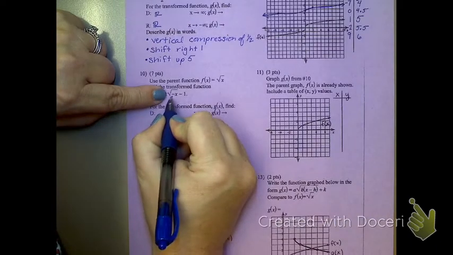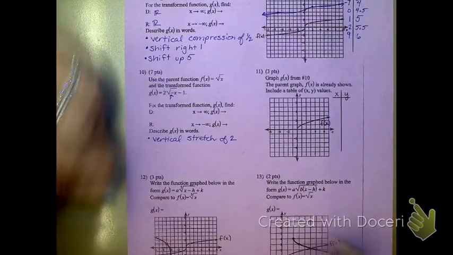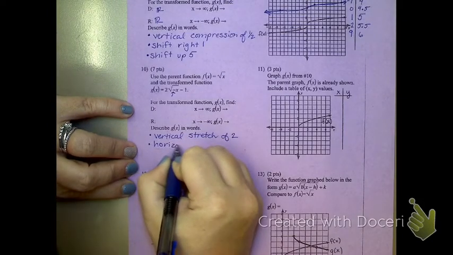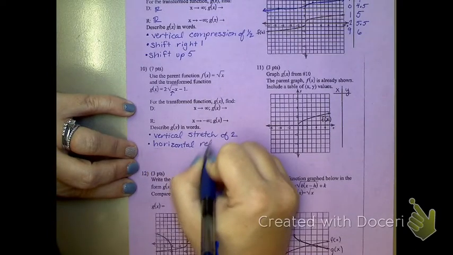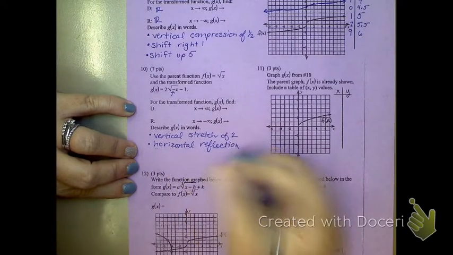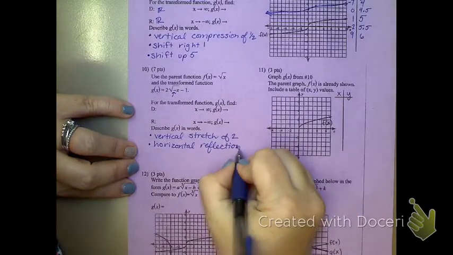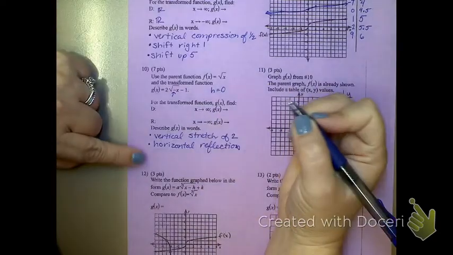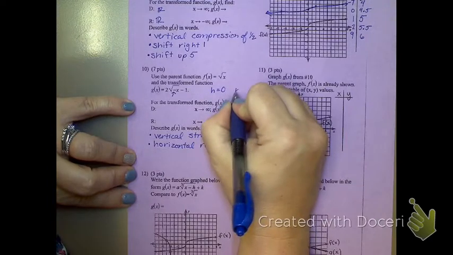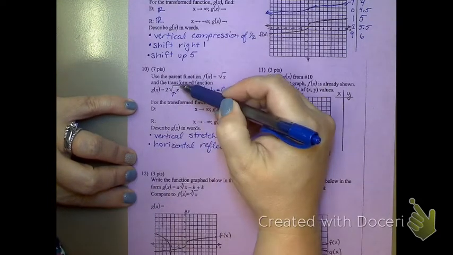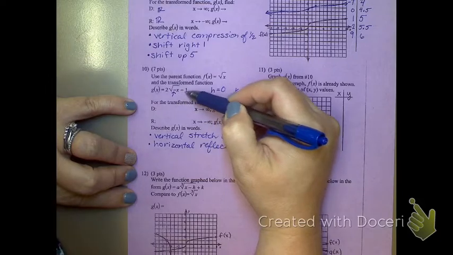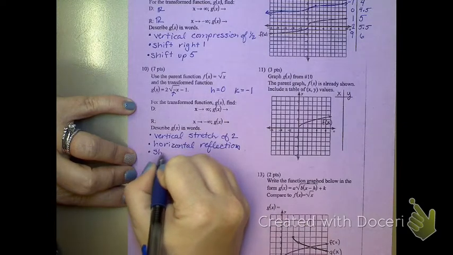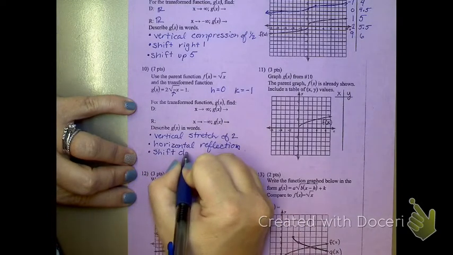Now, this negative sign in front of the x, that means I have a negative b value. A negative b value means I have a horizontal reflection. Now, thankfully, doesn't have to be too confusing. I don't have an h value to deal with. So h is just 0. I don't need to mention that in my description. I do have a k value, though, because this minus 1, do you see where the square root sign ends? This minus 1 is outside of the square root. So my k value is -1, which means I have a shift down 1.